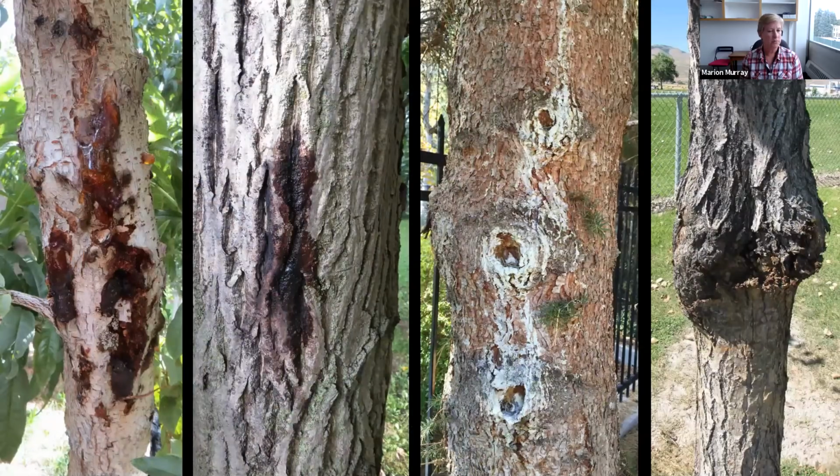In addition, some canker-causing pathogens can cause the tree to respond by oozing, whether it's a thick gumming on the far left or just some sap, dark-colored sap, or maybe even pitch. And then finally, cankers may appear as swollen areas on the trunk or on branches.